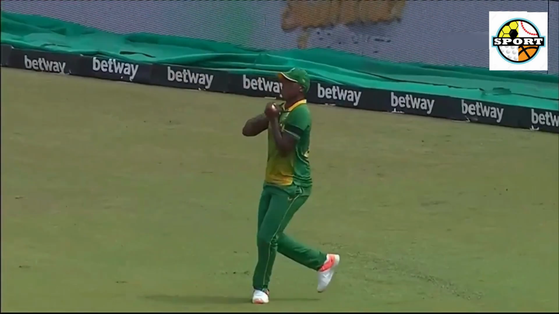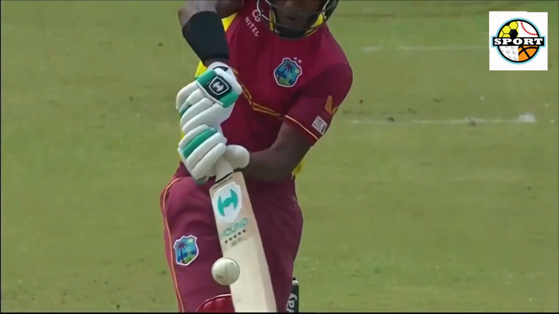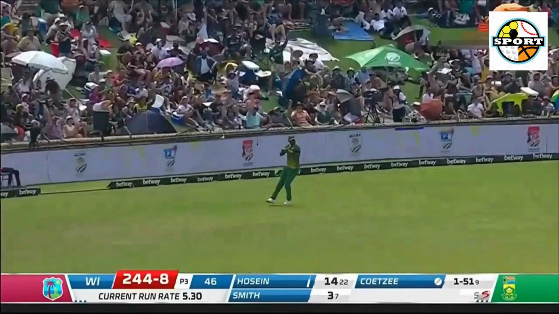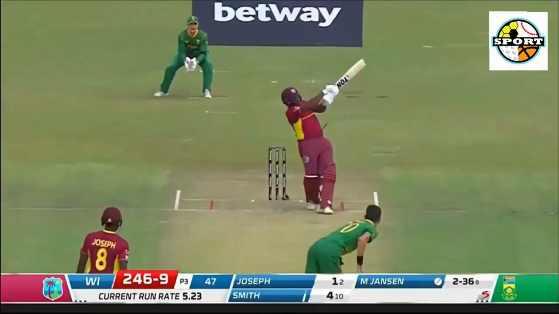Here's another stumping for Rickelton. Floated up full and slow on off. Holder ran down the track and had a wild swipe at that one. He was through his shot way too early and it gripped and turned sharply past the inside edge. Rickelton gathered it cleanly and did the rest. Set batter gone now with nearly 7 overs still to go.